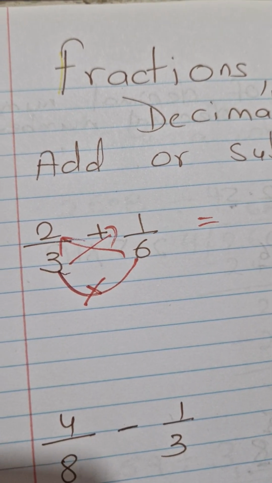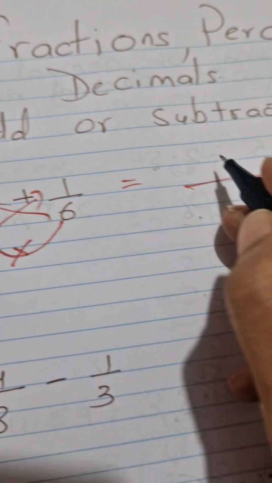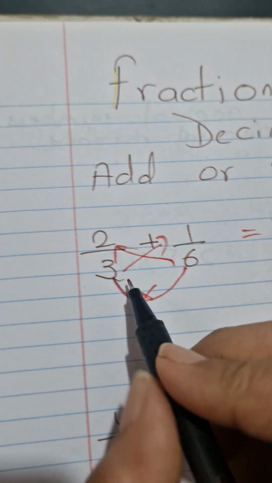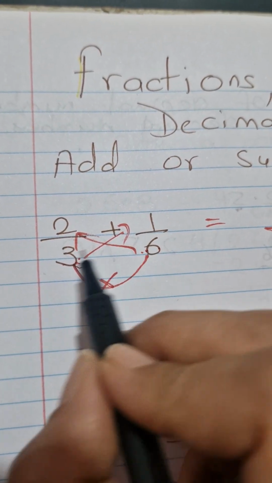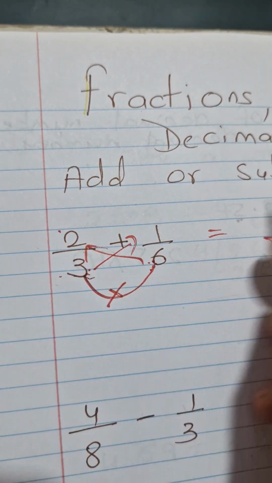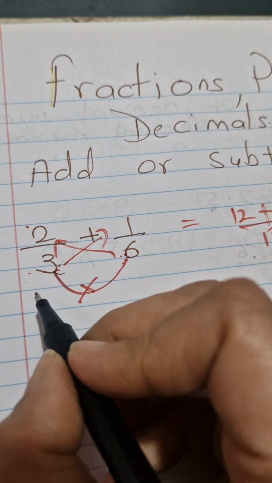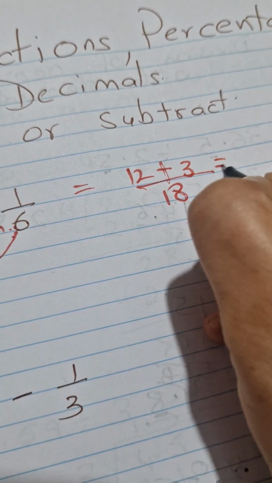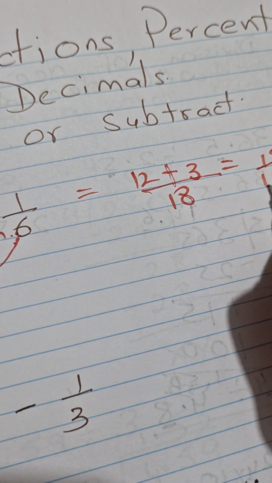So 3 times 6, the common denominator will be 18. Just multiply the denominators. 3 times 6 gives you 18. Cross multiply. 6 times 2 will give you 12 and 3 times 1 will give you 3. So your answer will be 15 over 18.